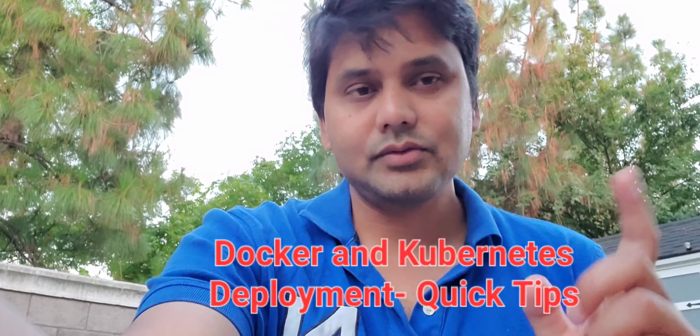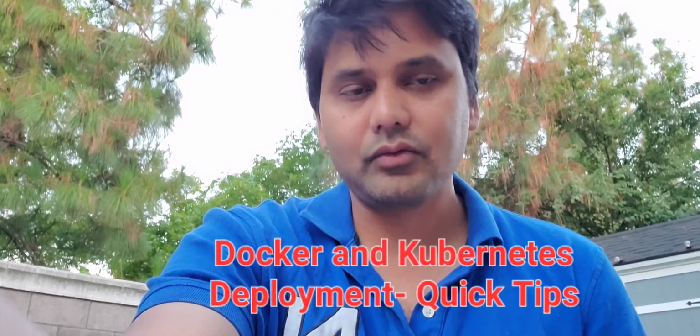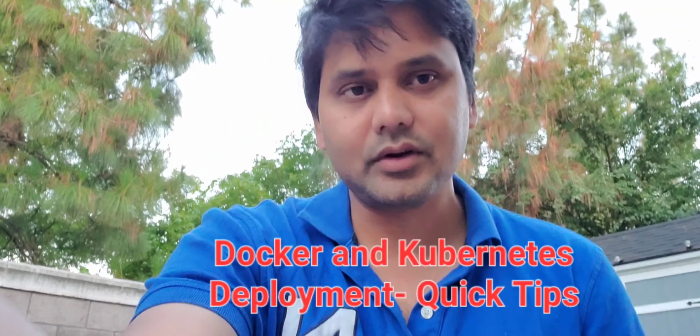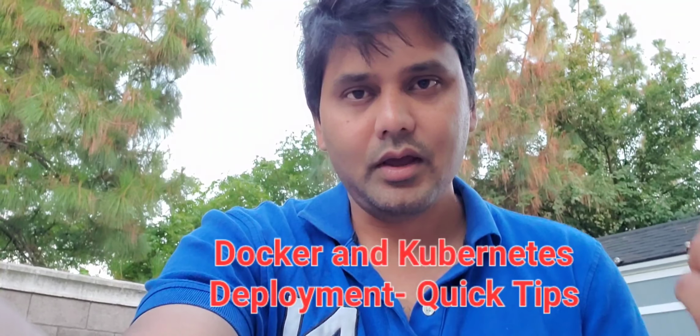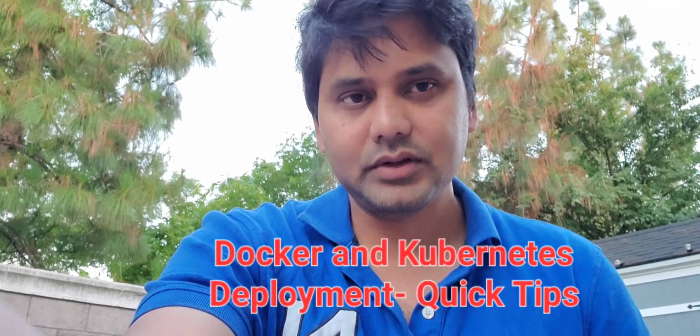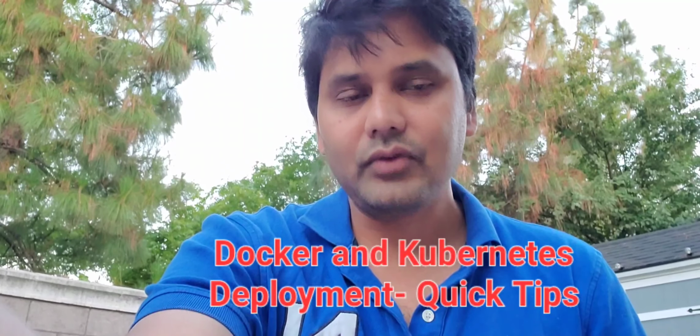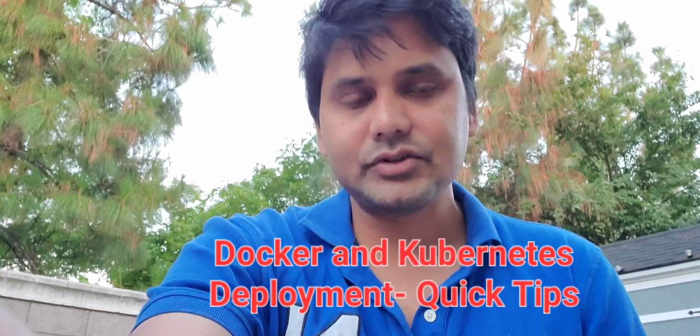So, number one, if you're working on Docker, you probably know you need a Dockerfile, which you use to containerize any application. And one quick tip is to always use multi-stage Docker build. That will reduce your image size and make it more effective. So use multi-stage Docker build.